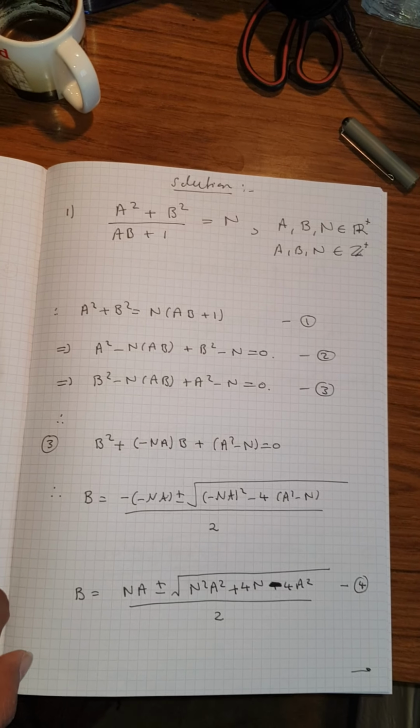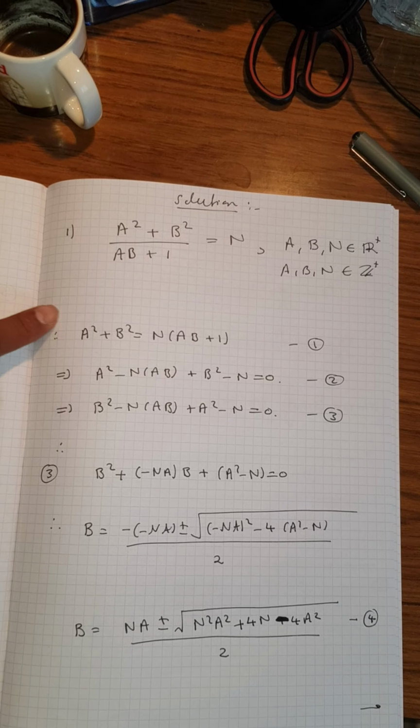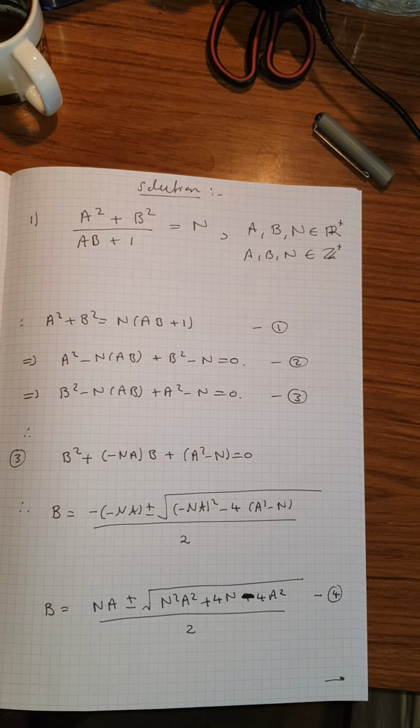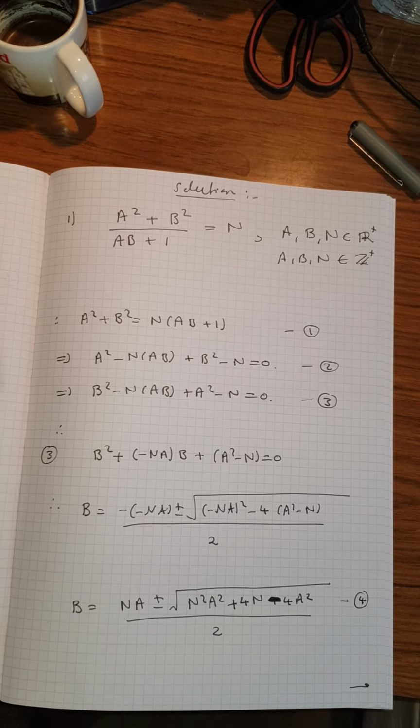Right, now the way to solve this problem is to write the problem out like this. (A squared plus b squared) over (ab plus 1) equals capital N. A, b, and n are members of the real and positive integers.